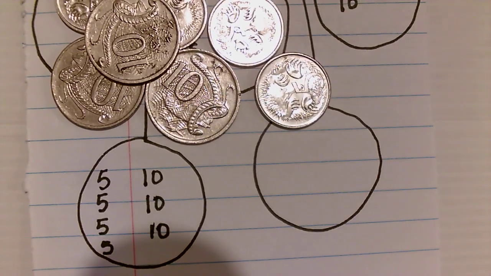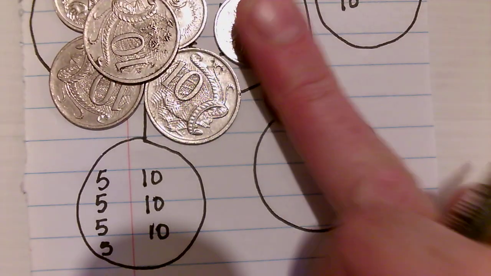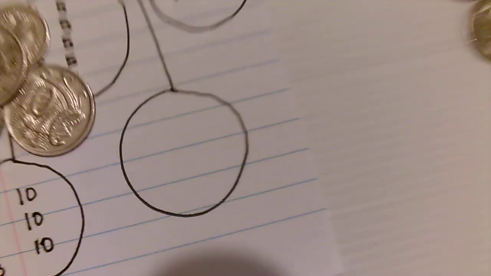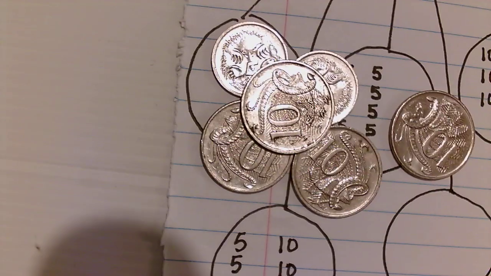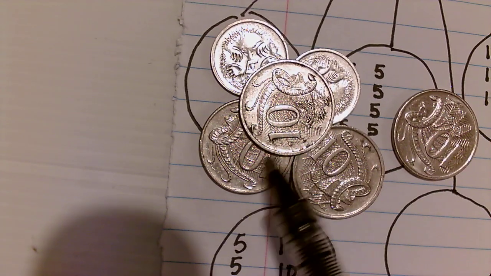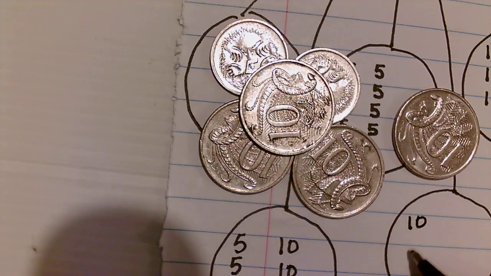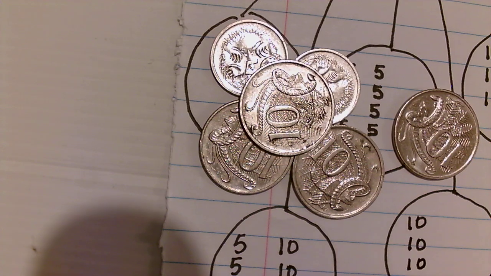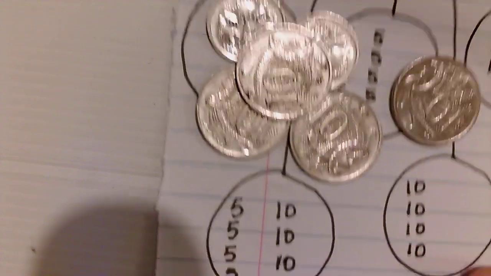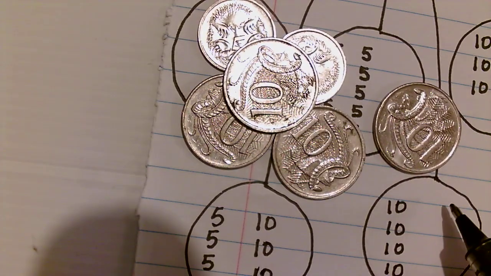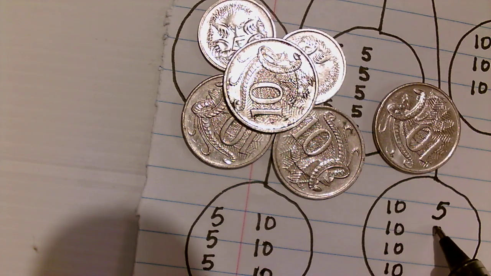And then actually, seeing as 2 five-cent coins together is a 10 cents, I could swap them for another 10 cents. And then what I've got is 1, 2, 3, 4 ten-cent coins. So 10, 10, 10, 10, plus 2 five-cent coins. 1, 2. So 5, 5.